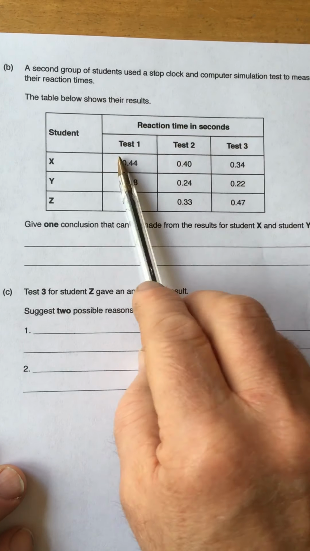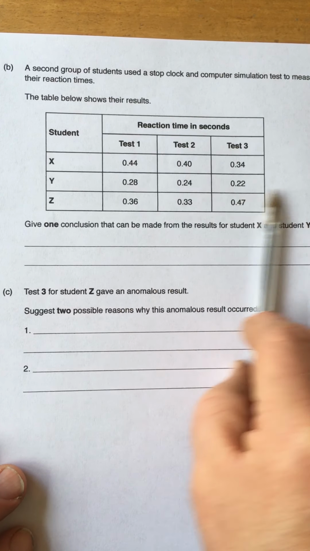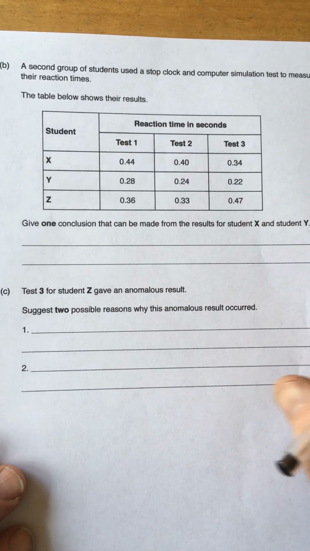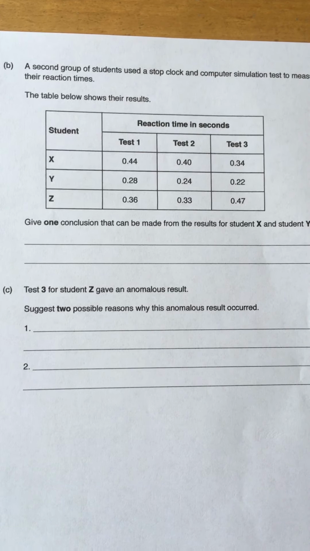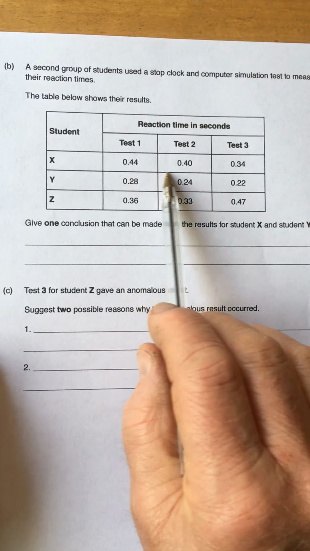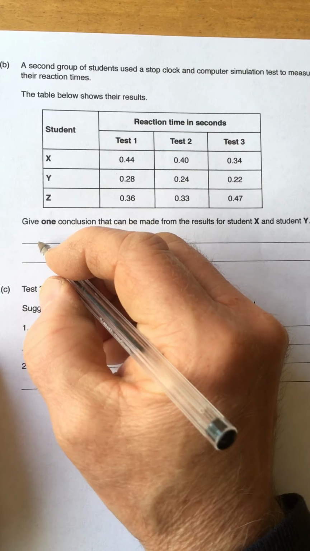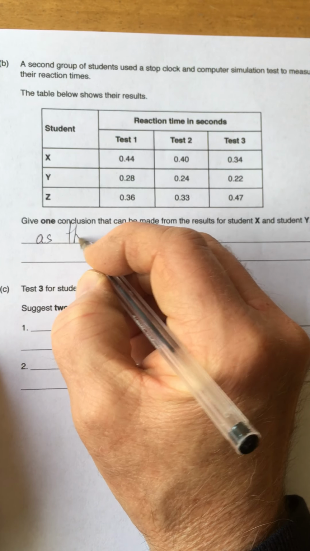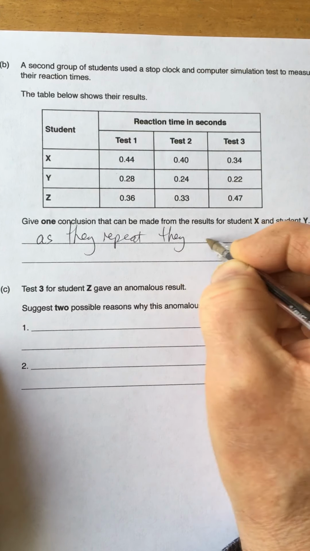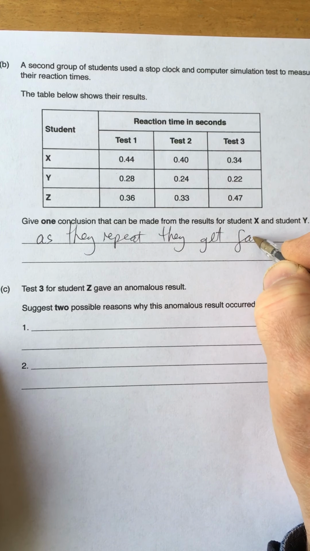A second group of students used a stop clock and computer simulation test to measure reaction time. This table shows the results. You can see across the lines here, well, you've already looked at it, I hope, there's a difference. One conclusion can be made from the results for students X and Y. As you can see, as they repeat, they get faster, which is quite normal for this experiment.